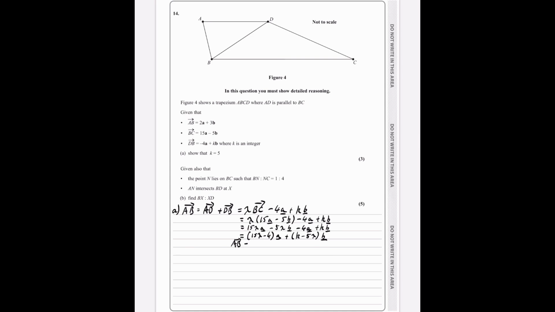we can deduce values of lambda and therefore k. Coefficients of little a have to be the same, so 15 lambda minus 4 must be equal to 2, and therefore lambda must be equal to 6/15, which simplifies to 2/5. Then looking at the b's, we know that k minus 5 lambda must be equal to 3. We know that lambda is 2/5, so plugging in, k subtract 2 will be equal to 3. Therefore k is equal to 5, which was what the question wanted.